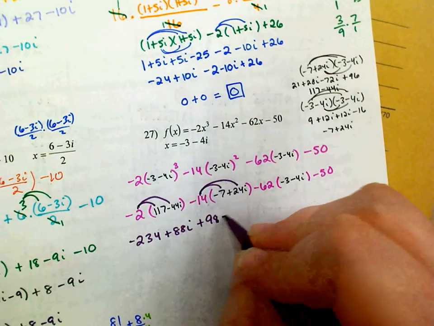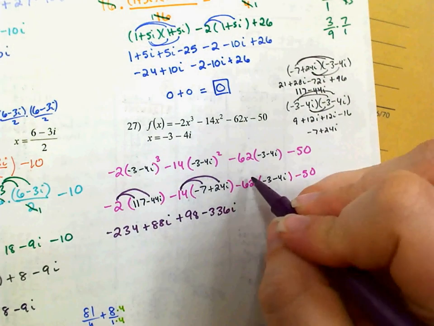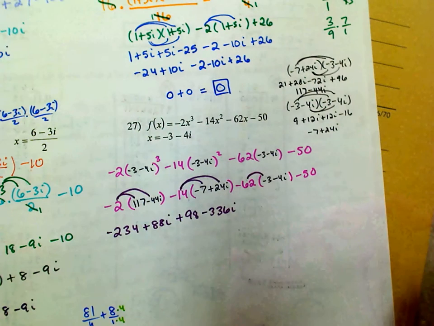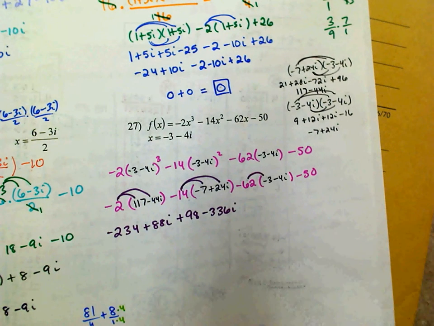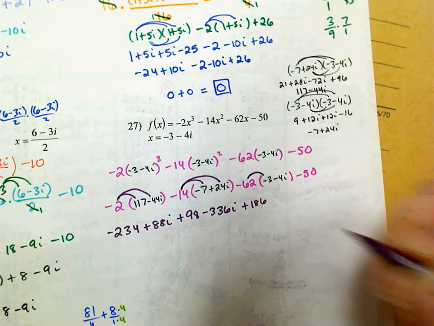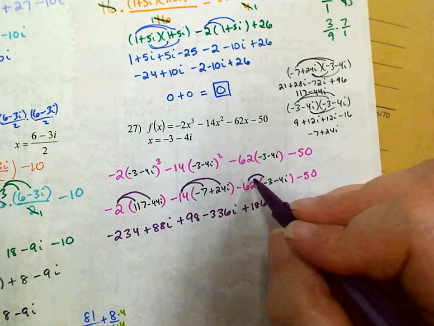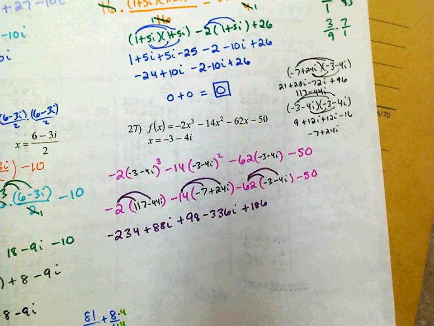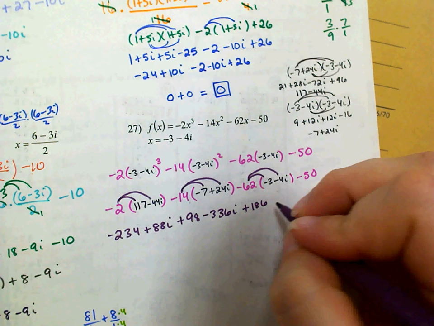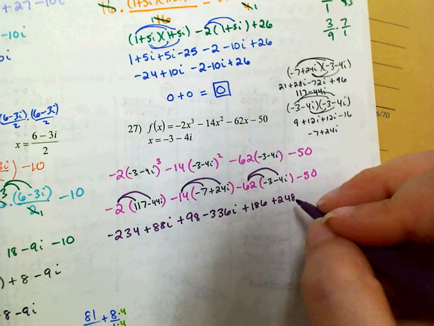Now I've got negative 62 times negative 3. That is a positive 186. Quite sure. 180, yeah. Okay. And then negative 62 times negative 4i is 248i. 4 times 60 is 240, and then 4 times 2 is 8, yeah. And then minus 50.